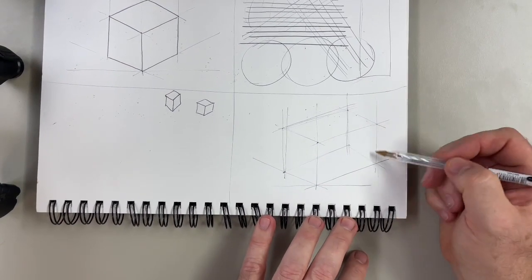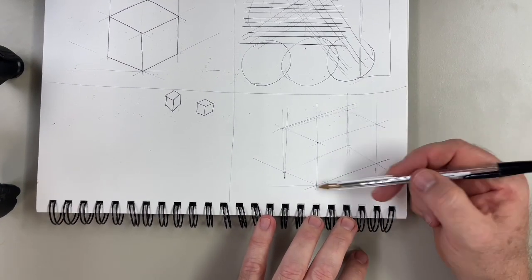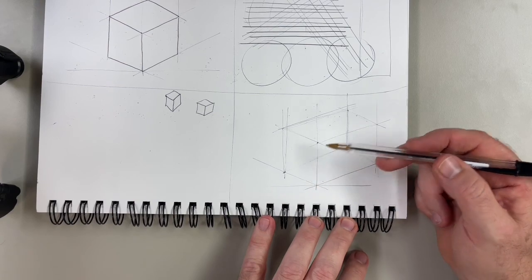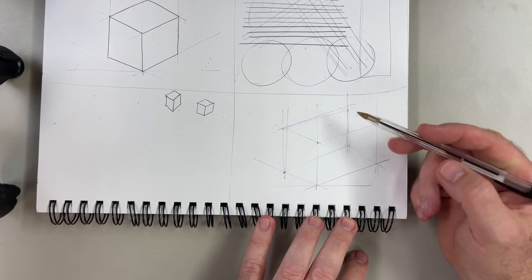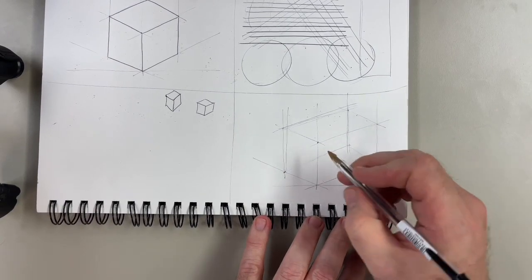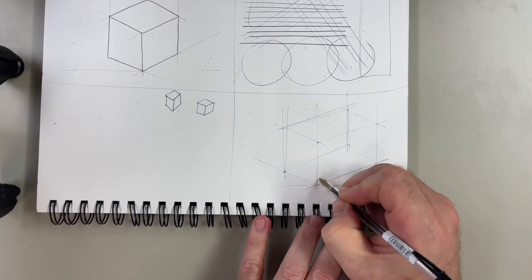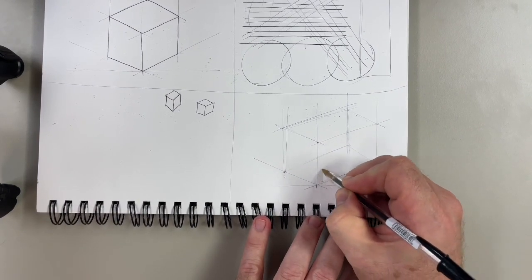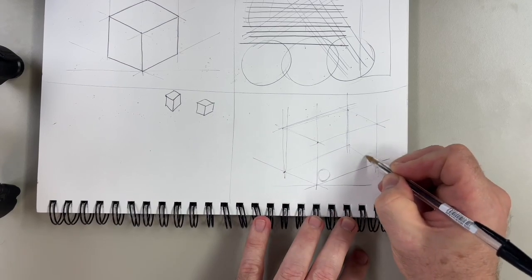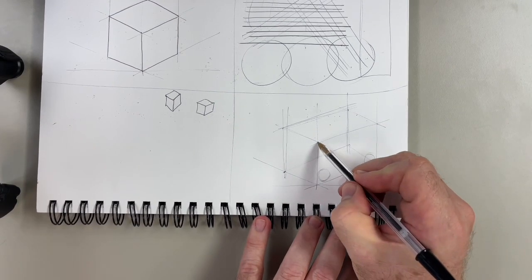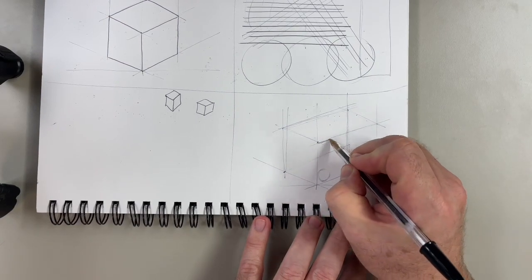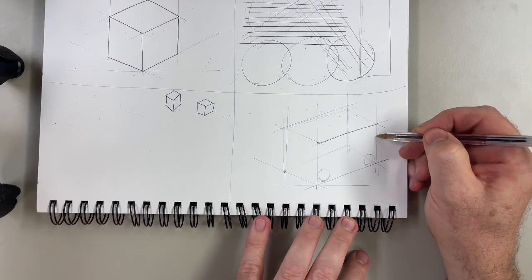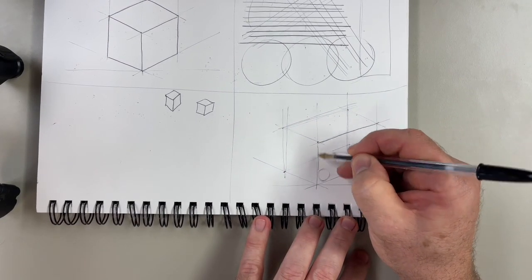So the idea of the crate now is that I use that as guidelines for building the object that I want inside of it. For example, I'm imagining that my car is going to have wheels at the front and the back. So I'm just going to sketch these. And right now I'm working on this plane. Actually, let me darken this plane a little bit so you can see what I'm talking about.